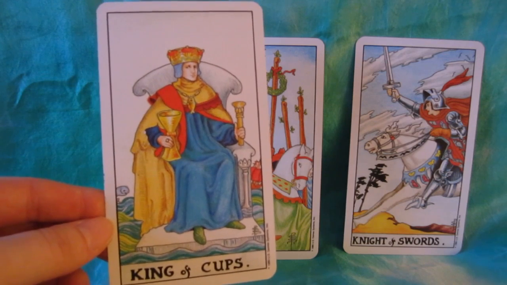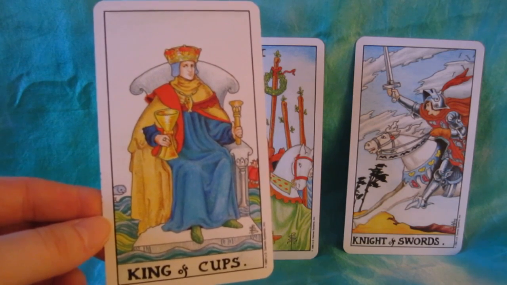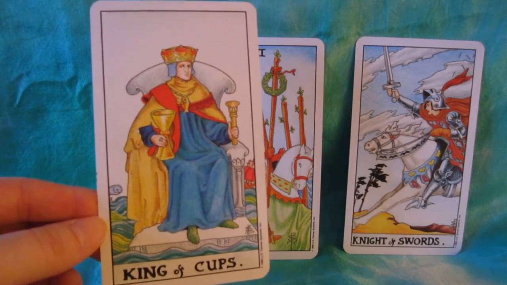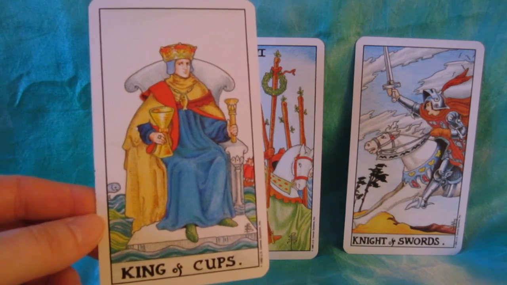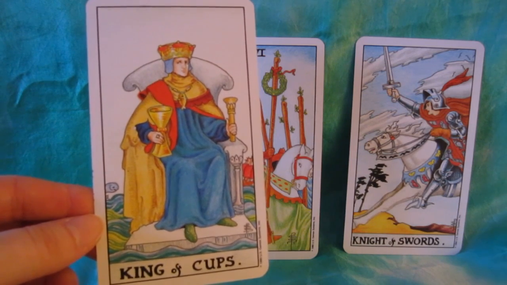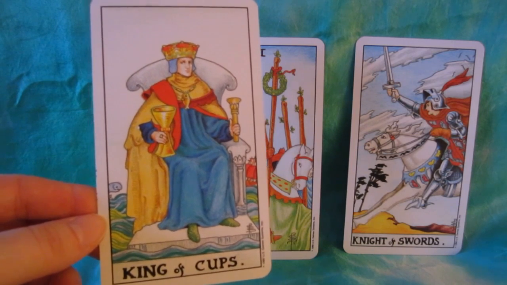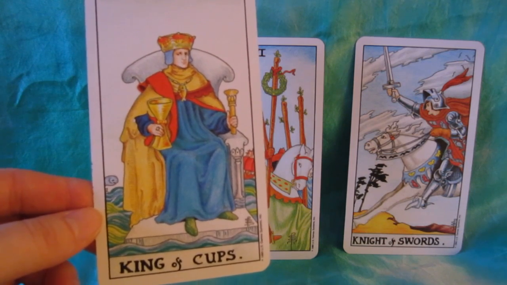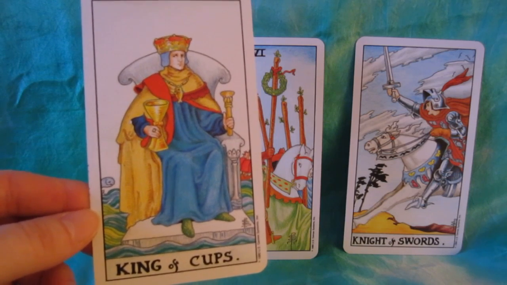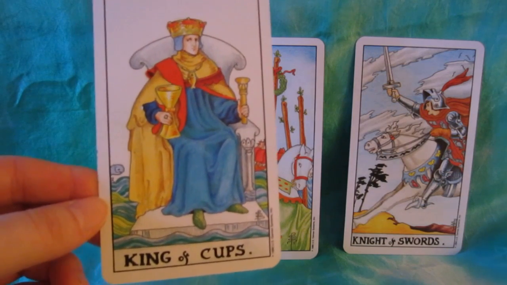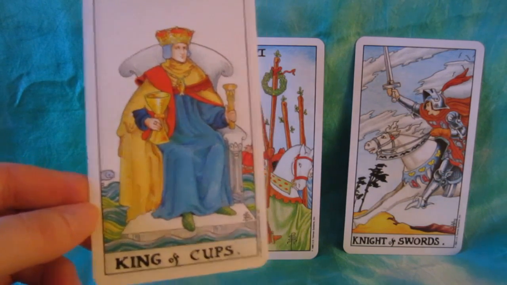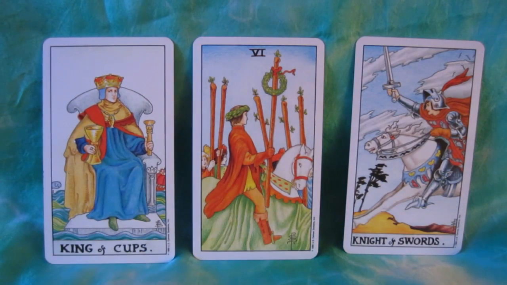I'm going to start by reading it as another person. So I would say there's someone in your past, a very strong, powerful male, that you may have some unresolved issues with. This person was probably not very in touch with their emotions and maybe drank a lot to suppress their feelings. When I say that he's not in touch with his emotions, if we look at the suit of cups, the cups are the emotional suit. The cups represent water, which represents the emotions and the feelings that we have.